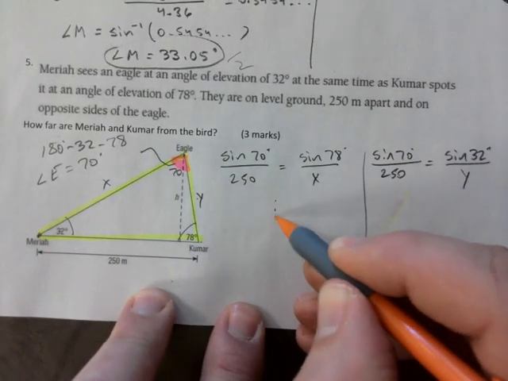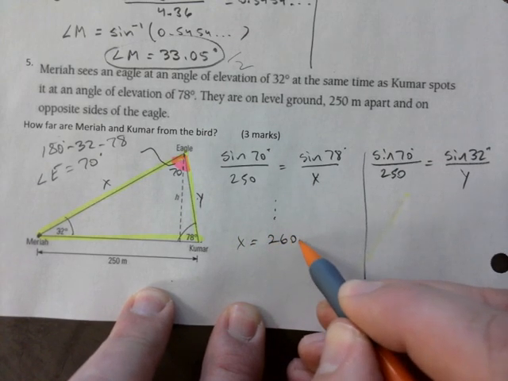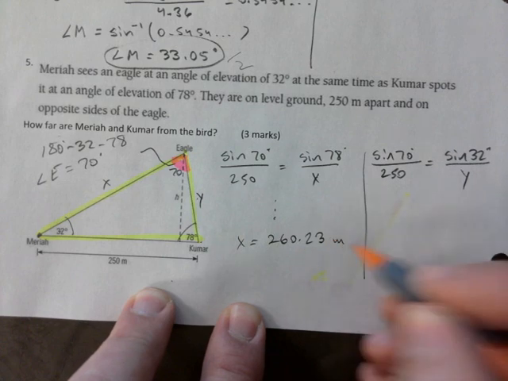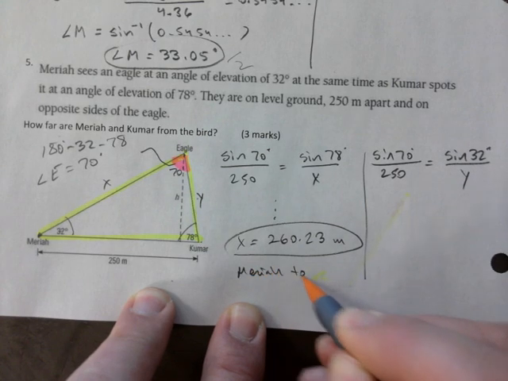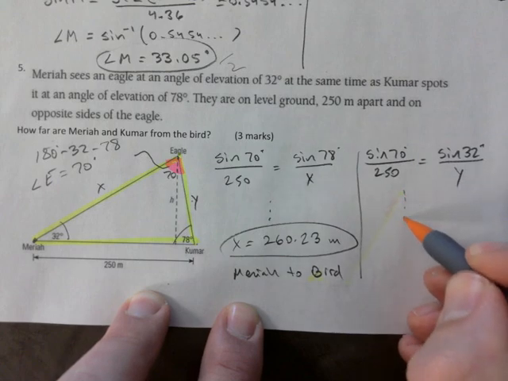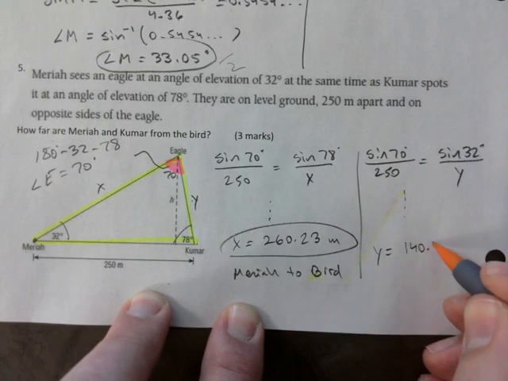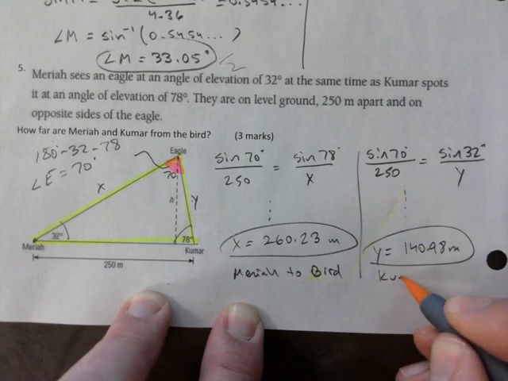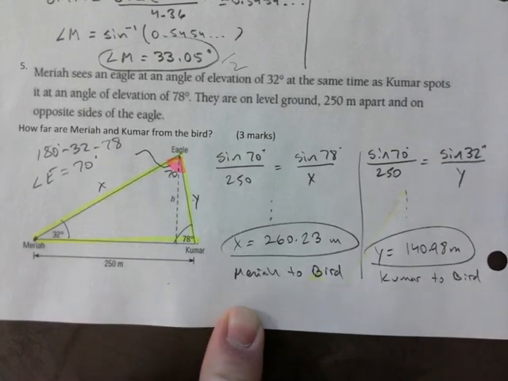I will skip the steps, okay, because time is ticking here. That's 260.23 for the distance between Mariah and the bird, right? I'm being very specific here. And then dot, dot, dot, skip a bunch of steps. That would be 140.98 meters. And that's Kumar to bird. Or eagle, right?